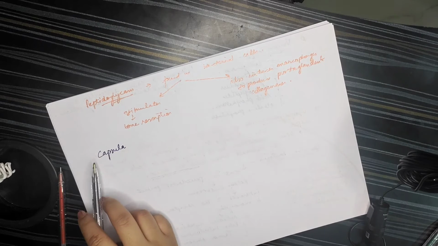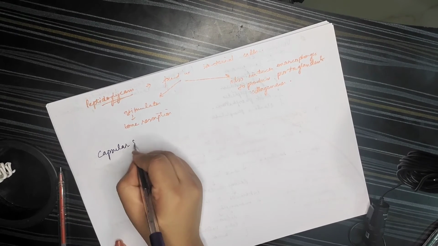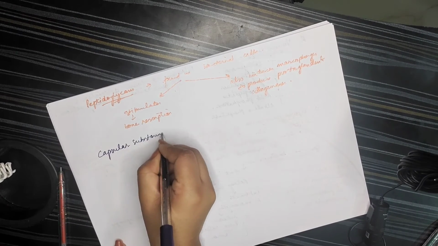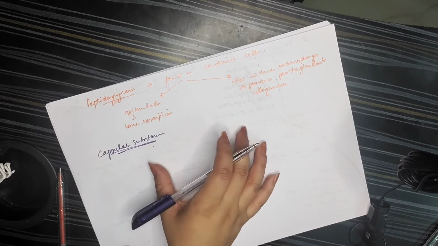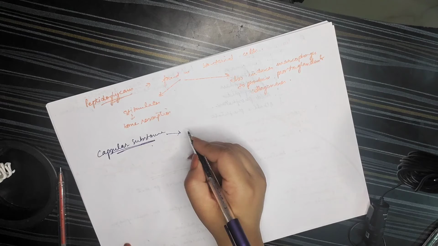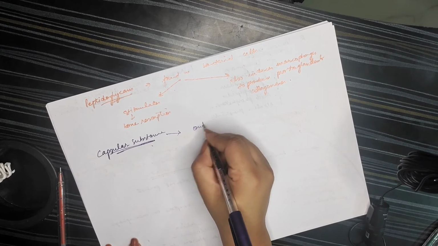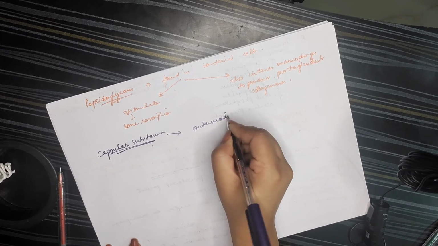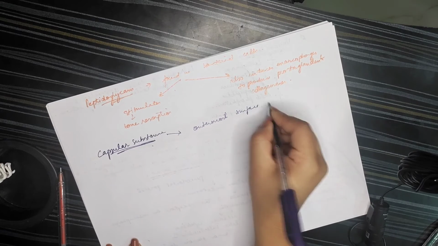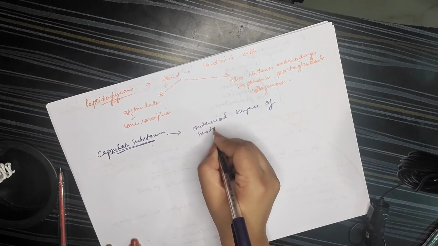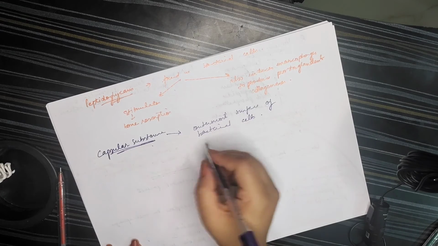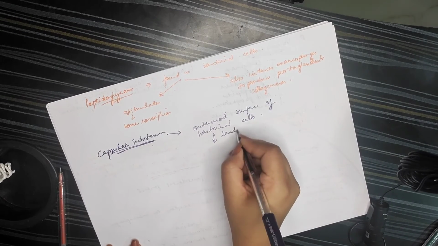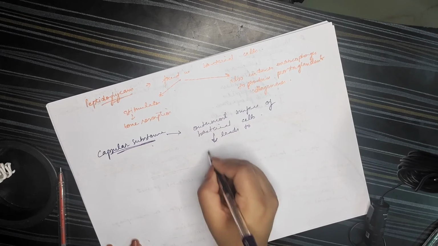One more thing is capsular substance, which is found on the outermost surface of bacterial cells, and leads to what? It leads to tissue destruction.